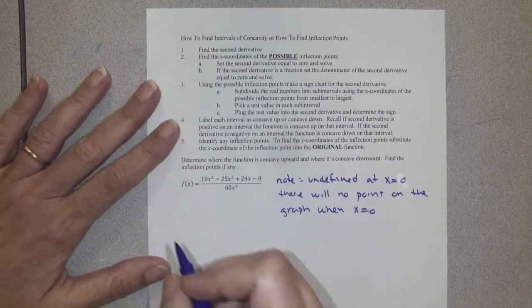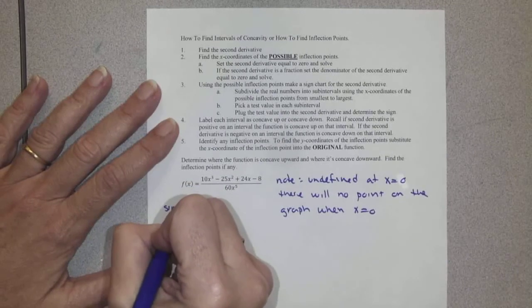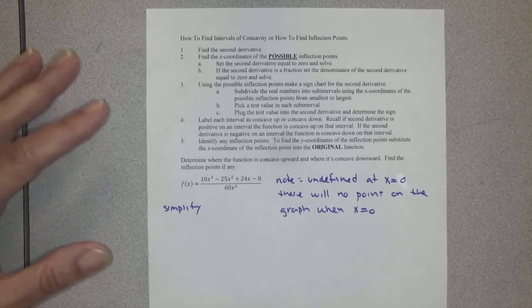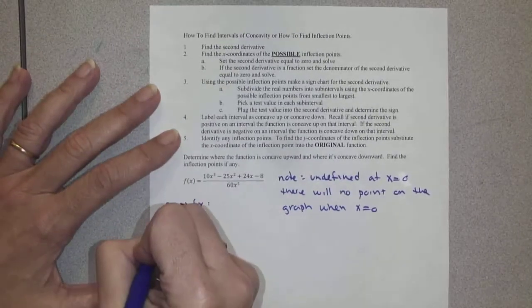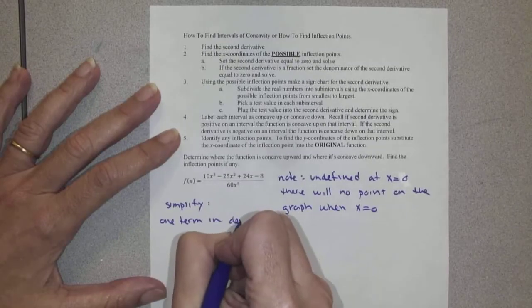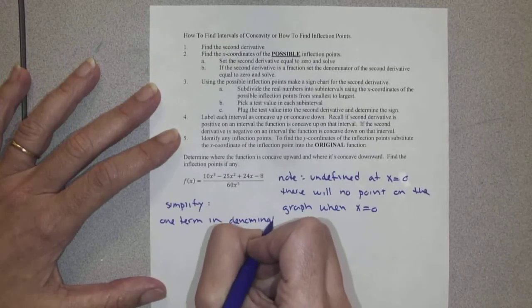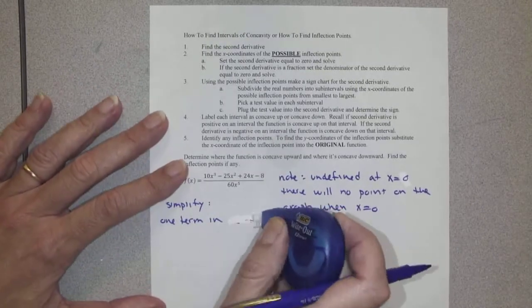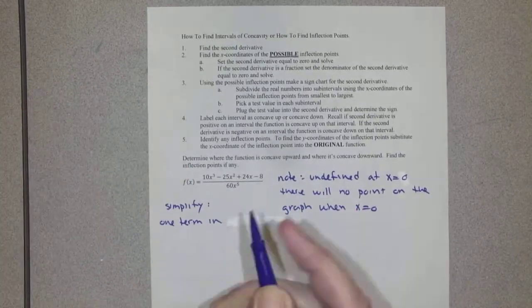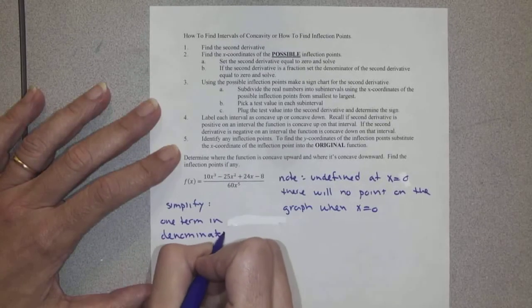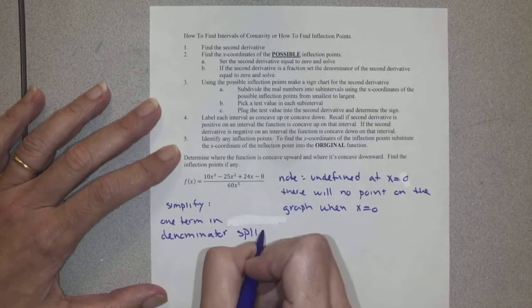Now, let's simplify this first. You could use a quotient rule on this, but let's just remember when there's one term in the denominator, my best bet, I'll write that down on the next line. My best bet is to split it up.